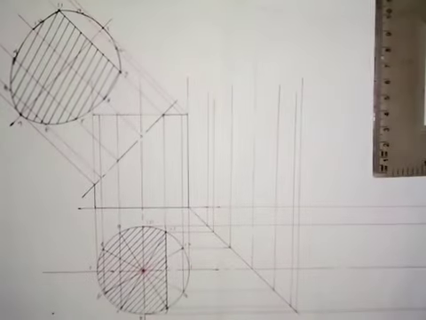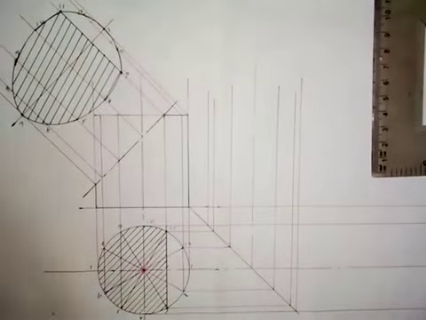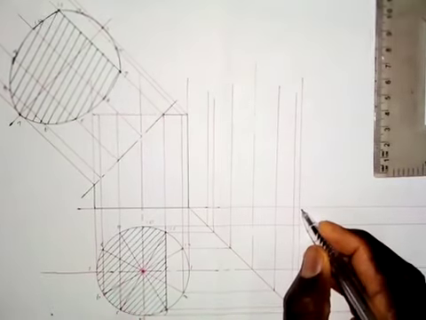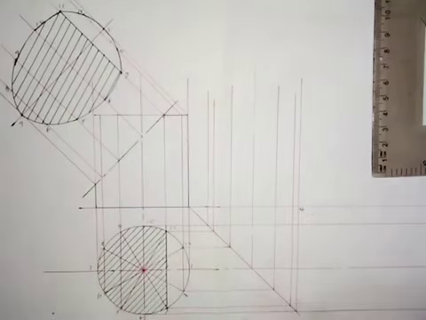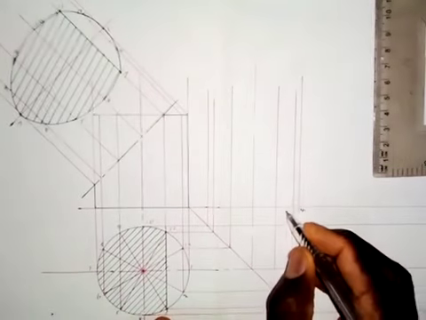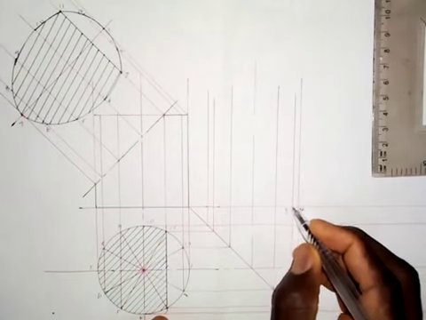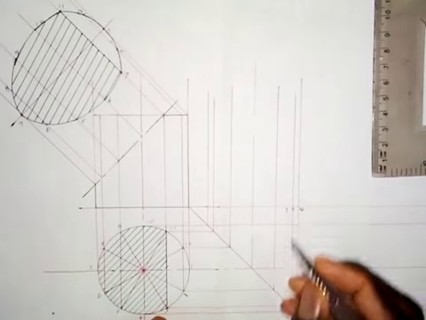Alright, so then having done this, I need to number this. So this line is 4, and then this contains 3 and 5. So here we have 3, and here we have 5. So 3 and 5, that is this point, it contains 3 and 5.